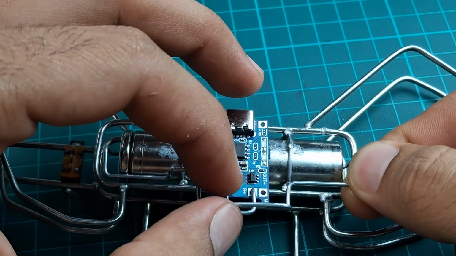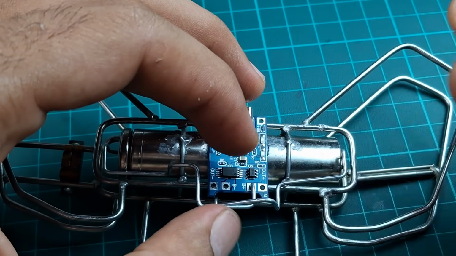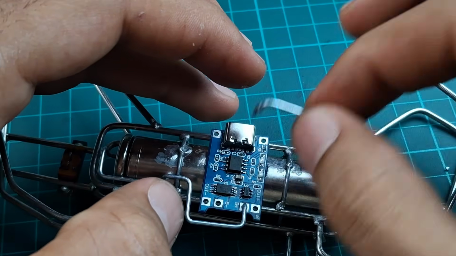Then I moved to the next wire and accidentally shorted the battery. And this happened. But luckily, I managed to solder it in place.